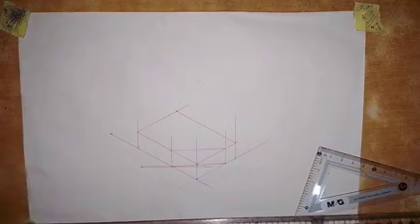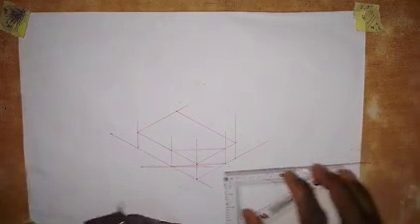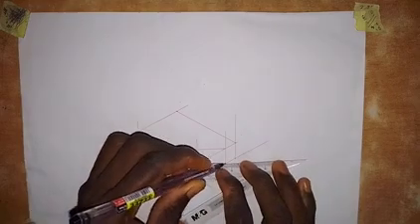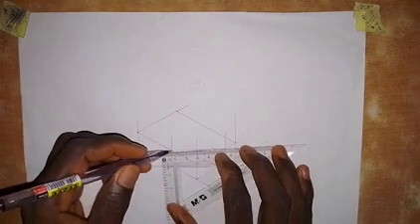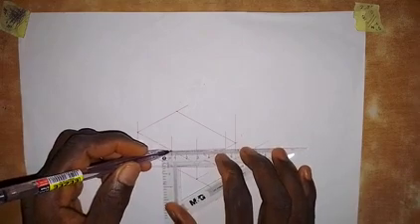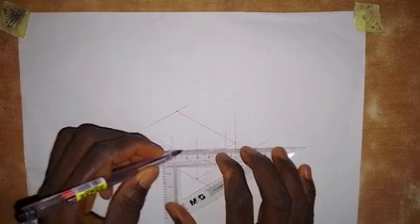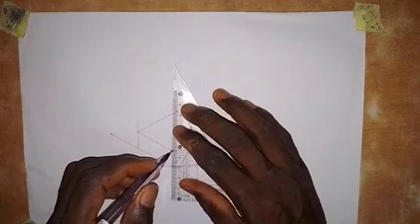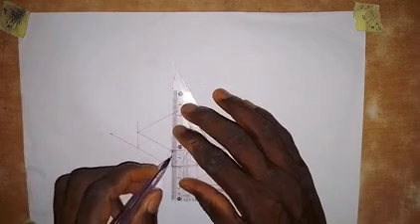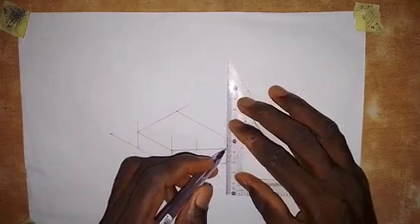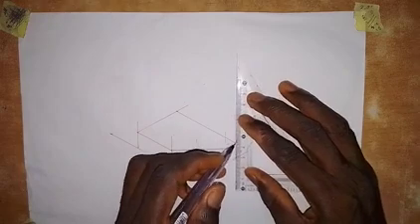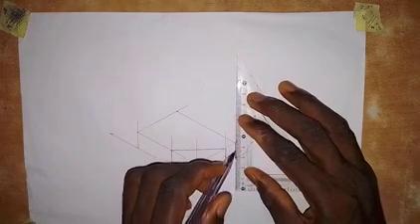Okay, so let me shade this part for us to see what we have done. So this line will be a thick line like this, and then this line will also be a thick line. So this line will be a thick line from here to here. Okay, so then we also make this line a thick line. Okay, so then this line will be a thick line, and this line will also be a thick line from here to here.